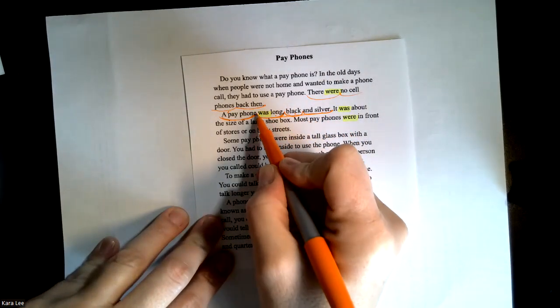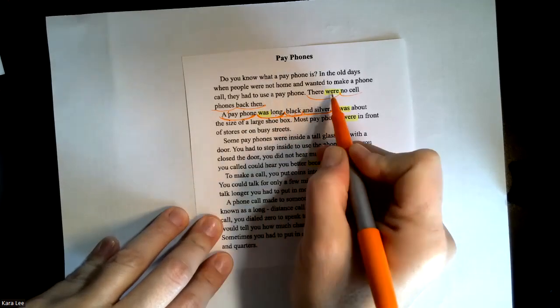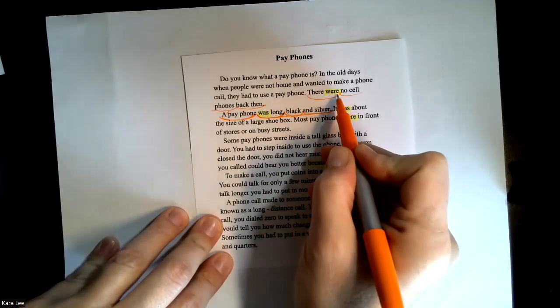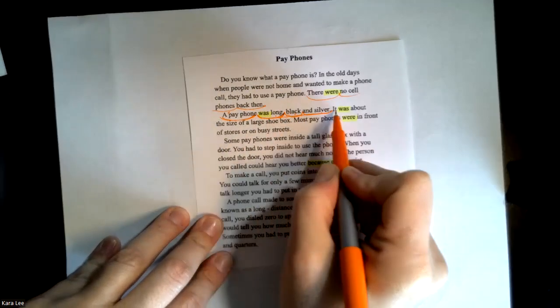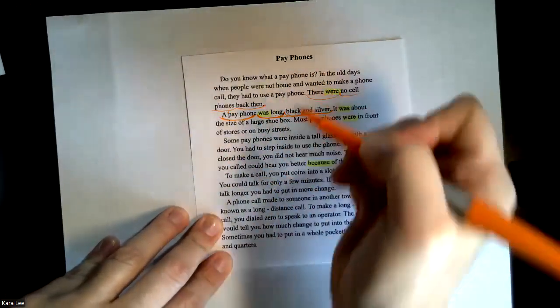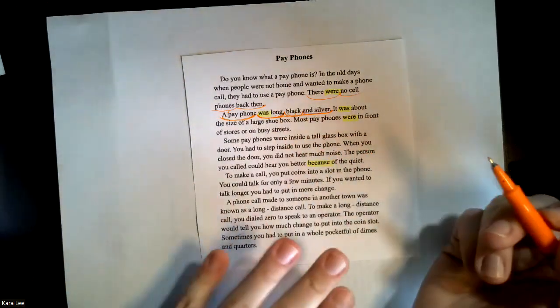So what's this phrase? Was long. What is it? Was long. What's this phrase? There were. Good. Say this whole sentence. A payphone was long, black, and silver. Again, I'm cueing them to do these things as the teacher, okay?